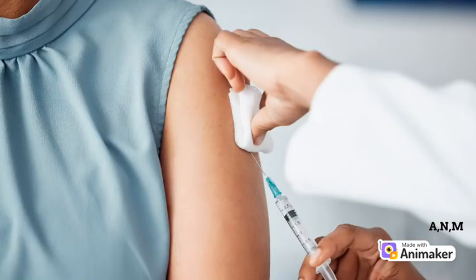Vaccines are a perfect way in which we can harness the power of our immune system to prevent disease and protect public health.